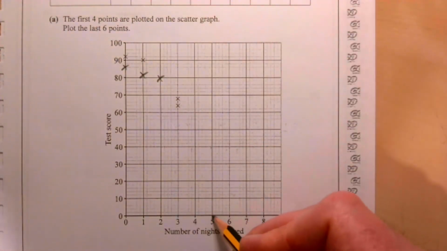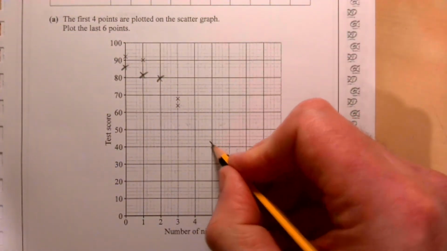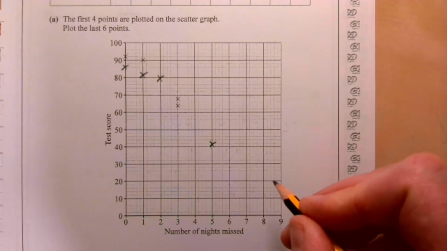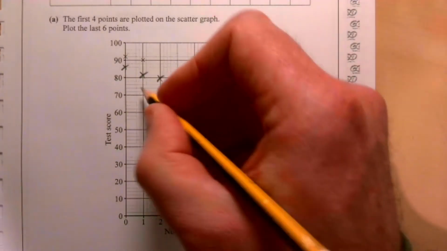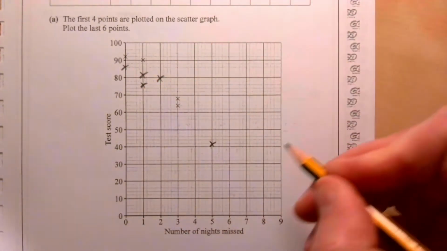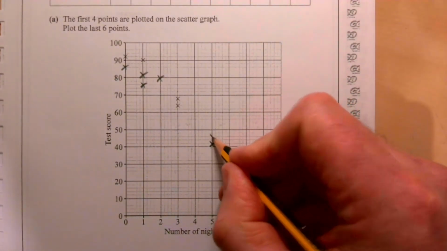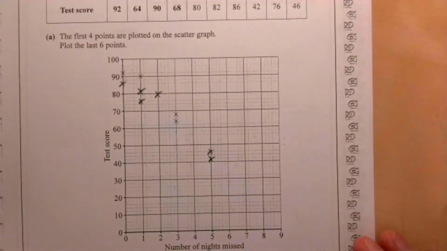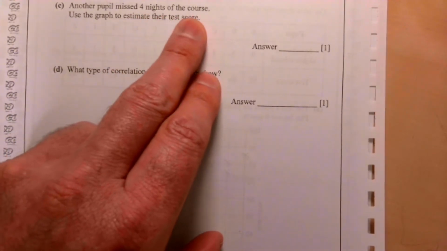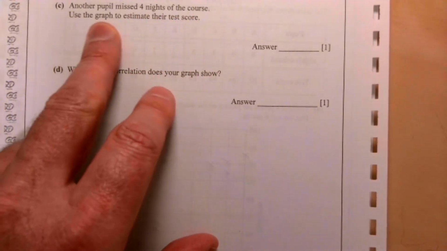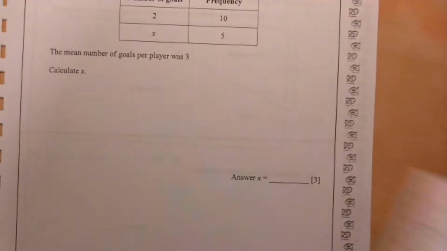Our next one is 5 and 42. Our next one is 1 and 76. Our next one is 5 and 46. And so we end up then with that. Plot the last 6 points over the page and see what it asks. Draw a line of best fit, and then it says another pupil missed 4 nights of the course. Use the graph to estimate their test score.